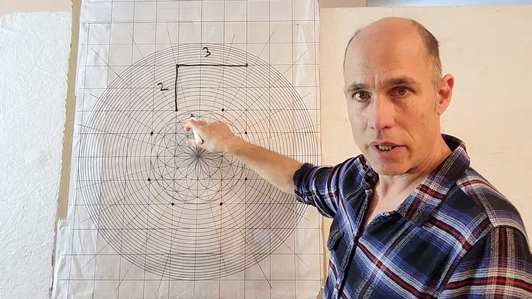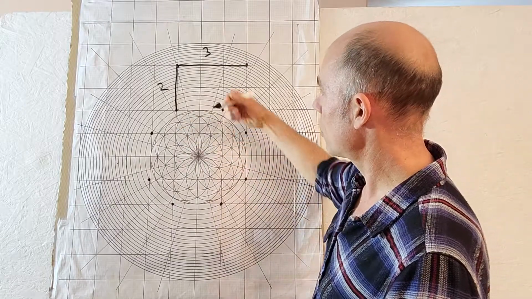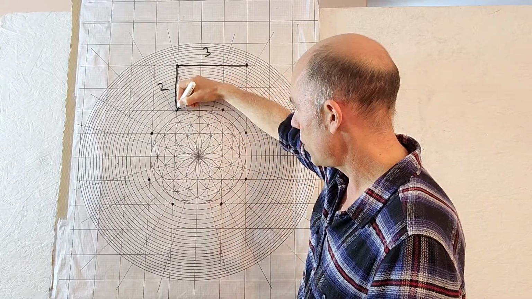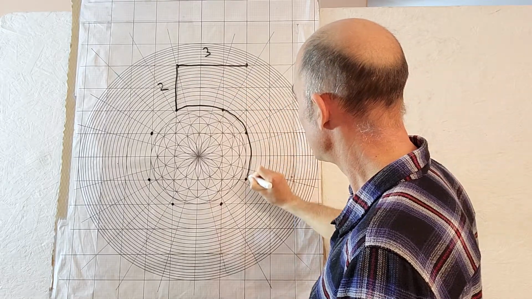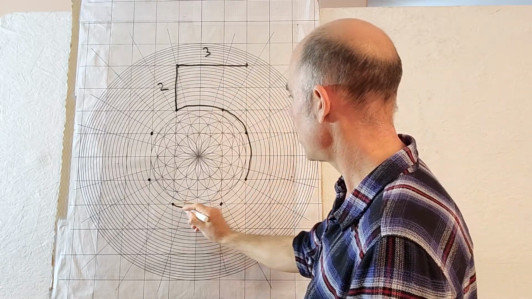So now I'm just going to trace a portion of the circle. We're going to start at that same lattice point and just follow it around like this. We're going to go to this point right there.